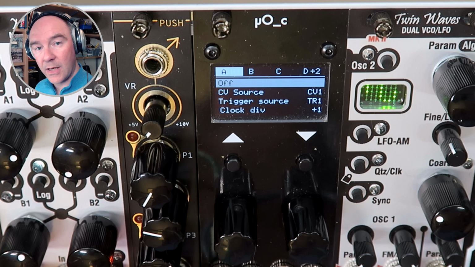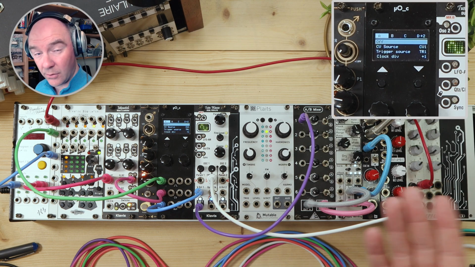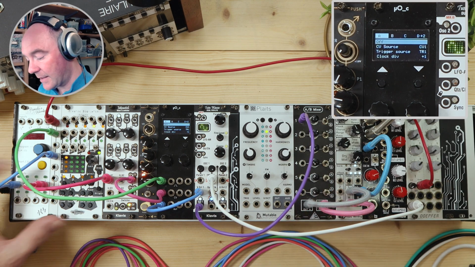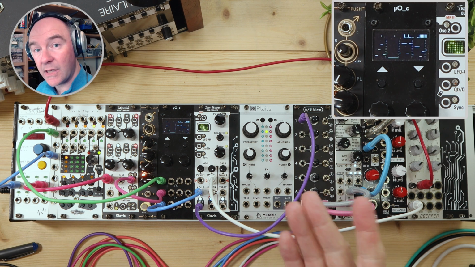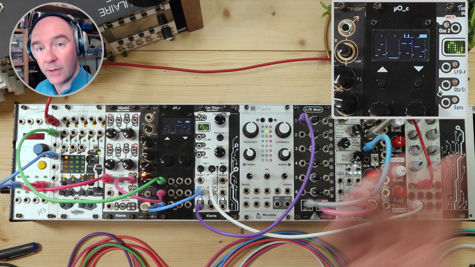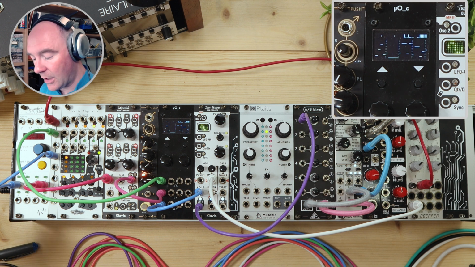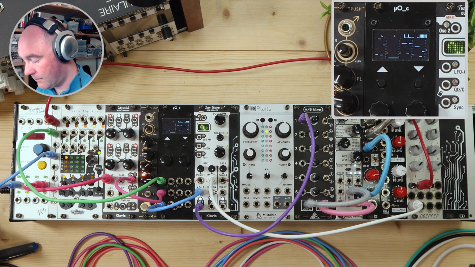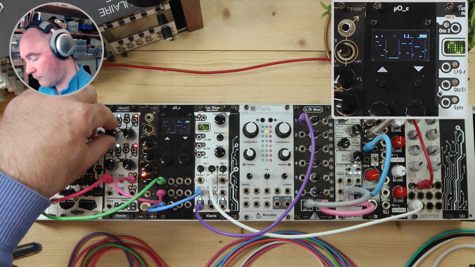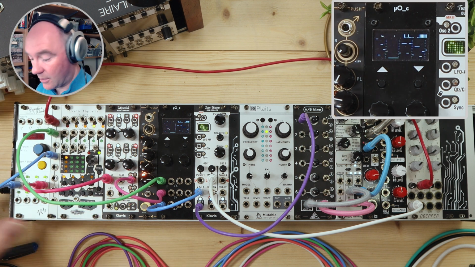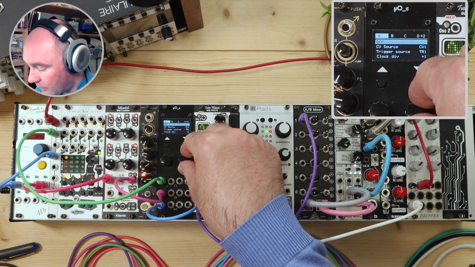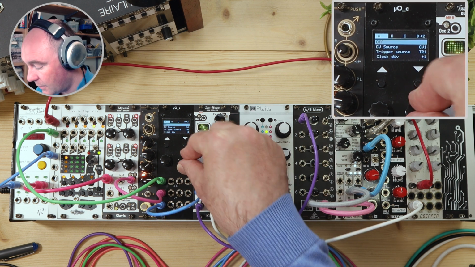So the notes are going to come in unquantized, so you're just going to hear the raw voltage coming out of this LFO. Now when I hit play, you'll just hear the oscillator not quantized making an awful racket because we're hearing the unquantized LFO. Doesn't sound very nice.